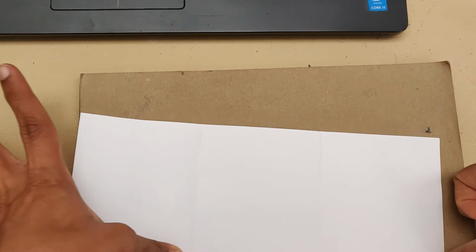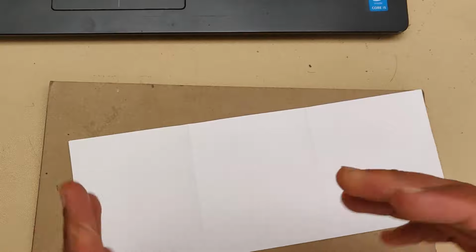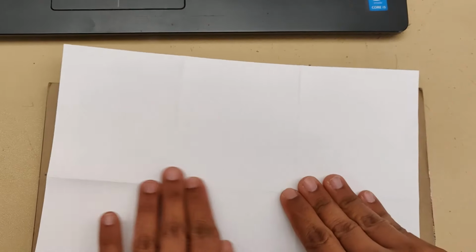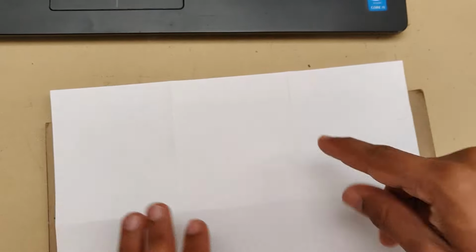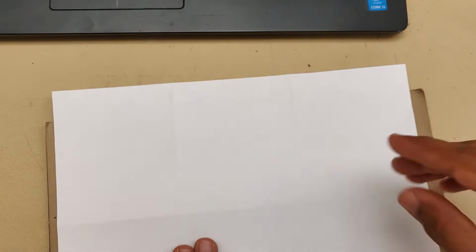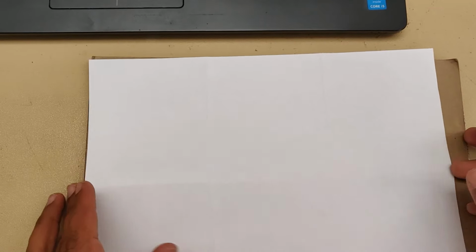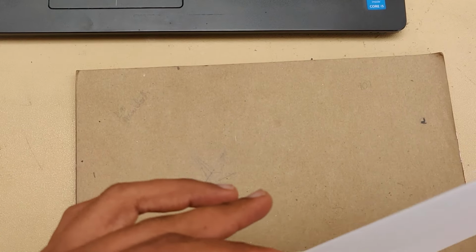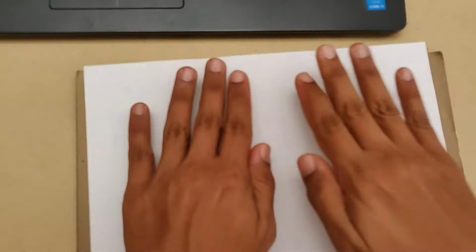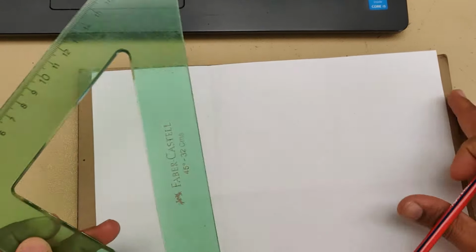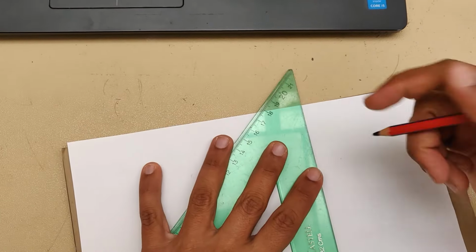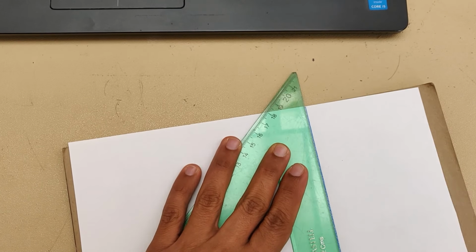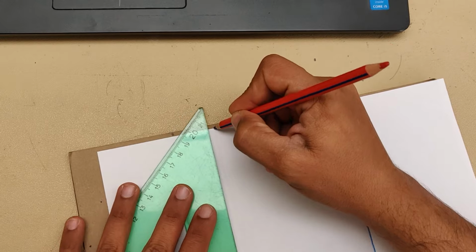Try to do this very cleanly so that your work has good presentation. When you start folding the paper and it gets wrinkled and dirty, it doesn't look pretty well. But when you do it neatly, it looks fine. So here it is. If you want, you can also take a ruler and mark the divisions so that it is easier for you to identify the 6 sections.